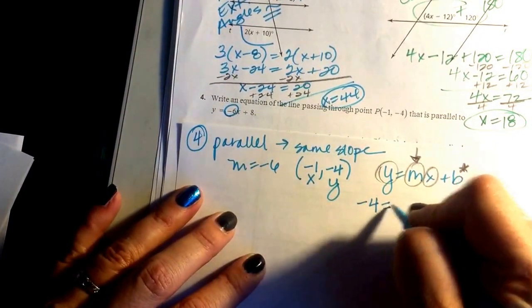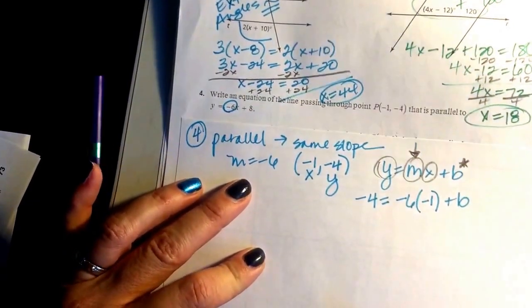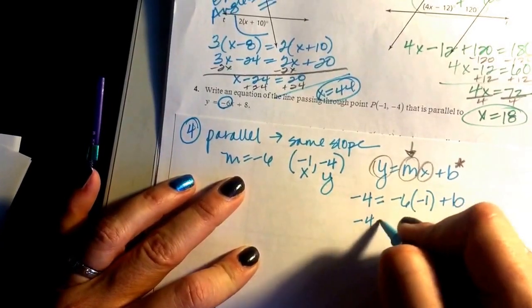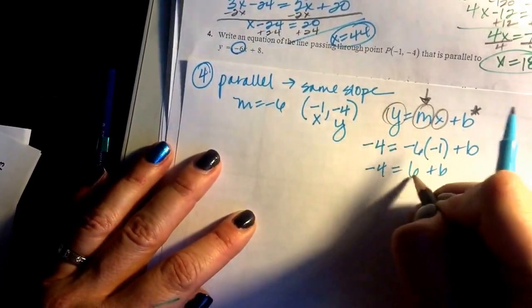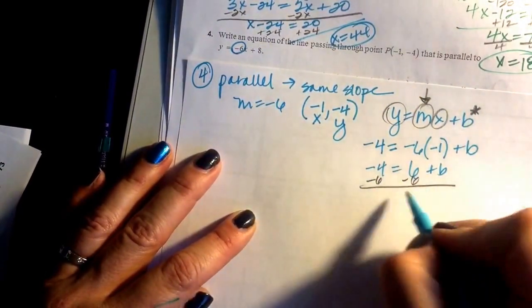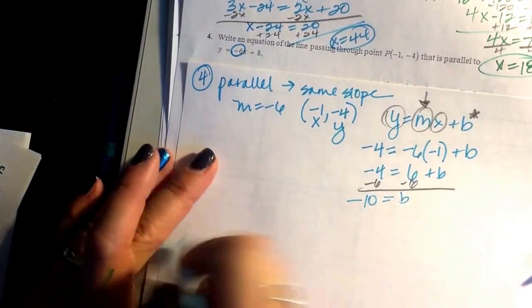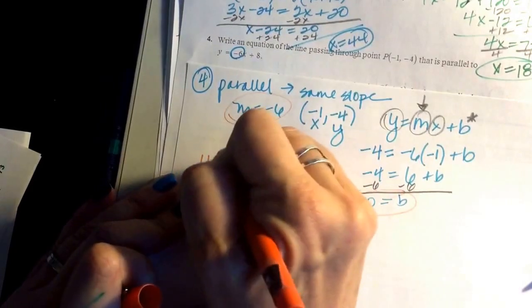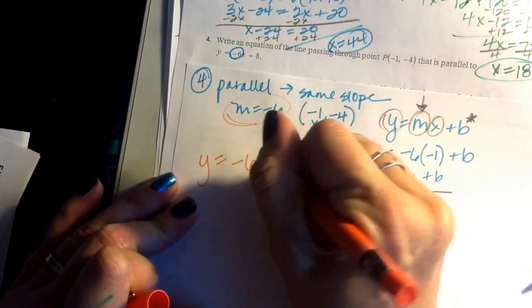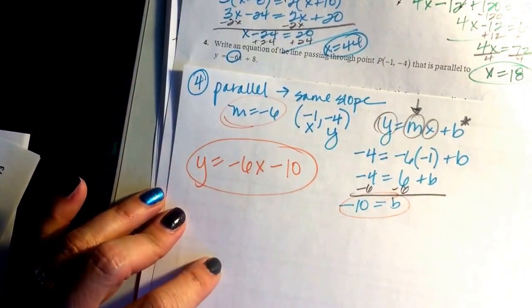So my work is going to look like this. y equals, negative 4 equals m x plus b. I'm using the values that I have. Negative 4 equals 6 plus b. I'm going to take 6 away from both sides. b is equal to negative 10. What's my final equation? My final equation is when I go back and say, here's my b, here's my m. The equation of this new line is y equals negative 6x minus 10. Using the m and the x, y that I'm given in order to solve for the b.